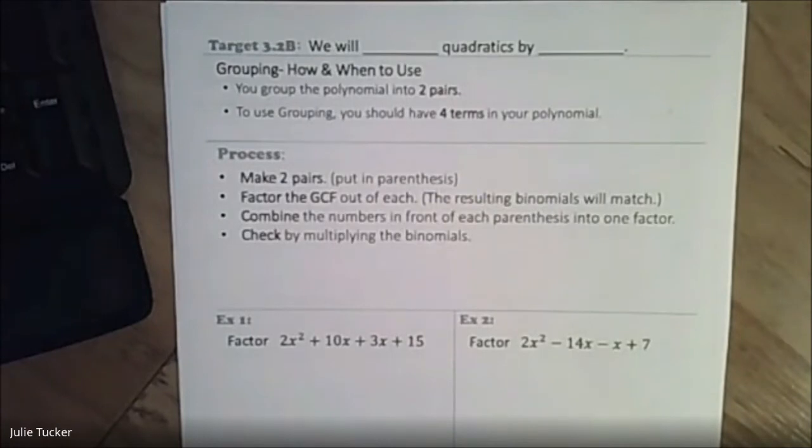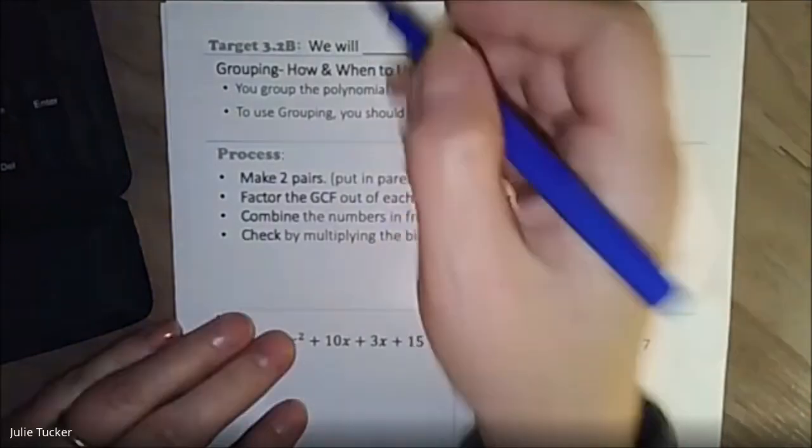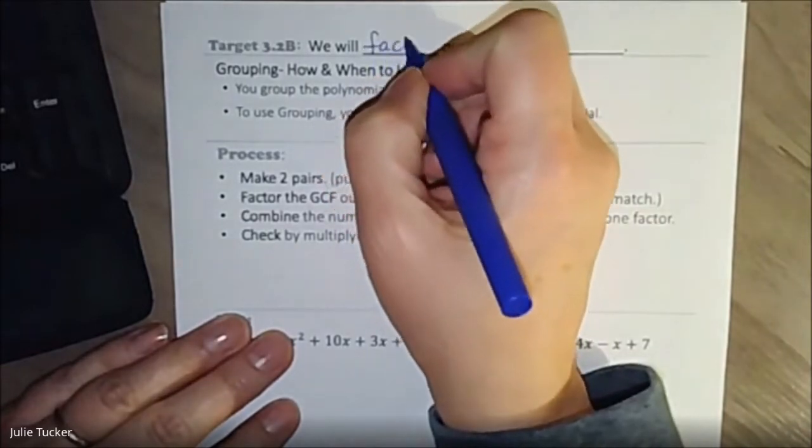Okay. So this lesson is about something that is called grouping. We're going to factor quadratics by grouping.